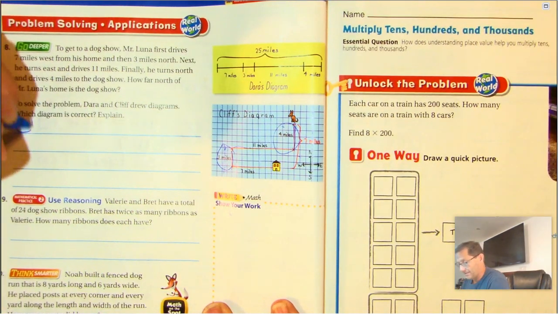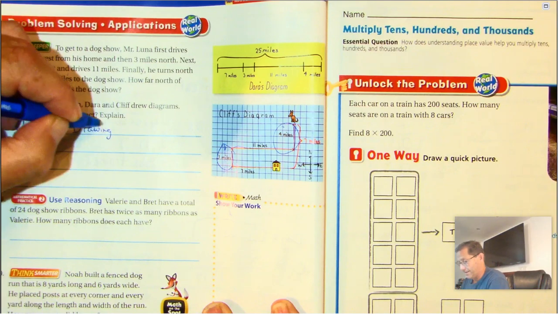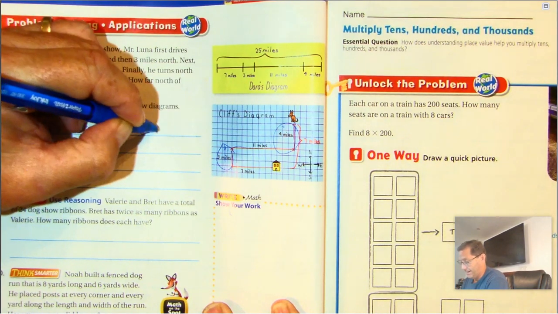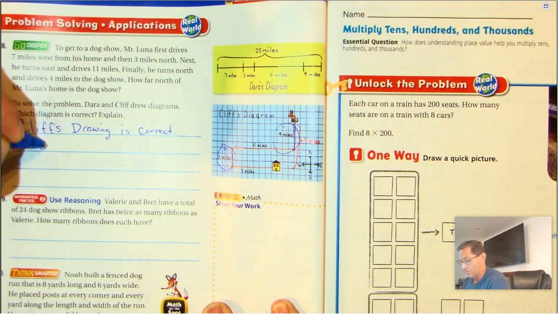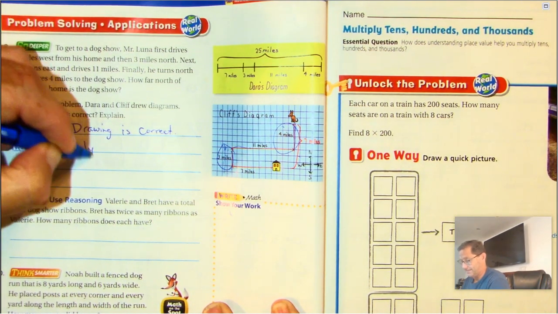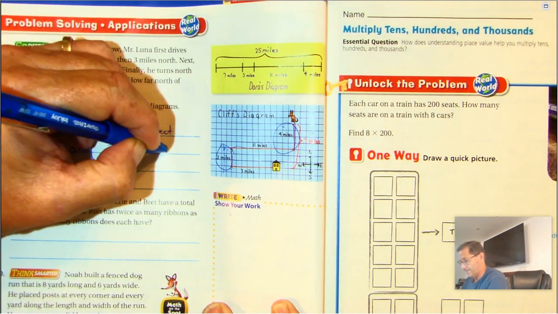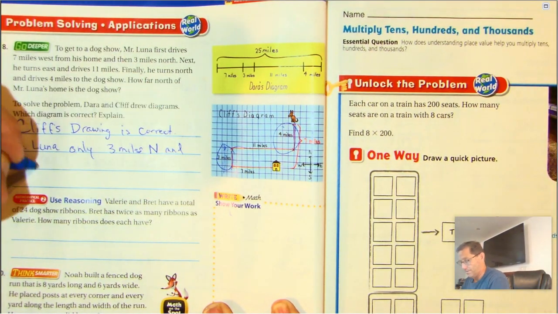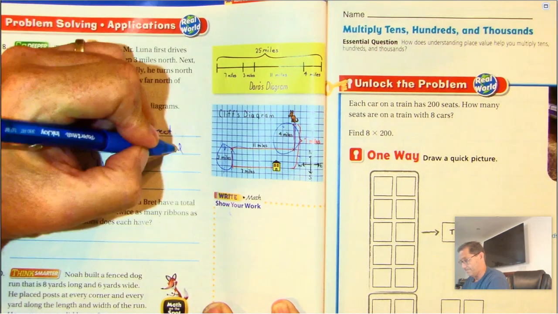So Cliff's drawing is correct. Mr. Luna only went 3 miles north and 4 more miles north.